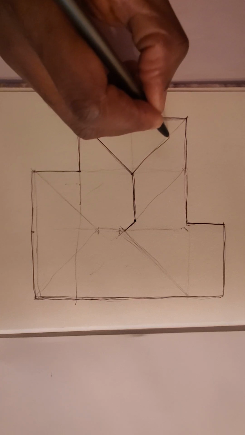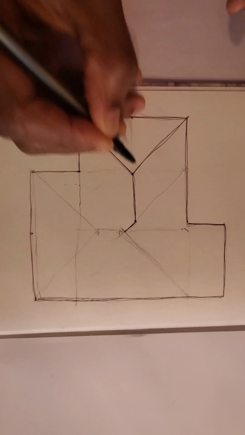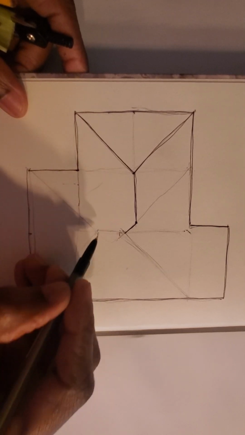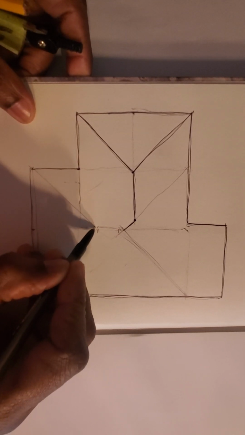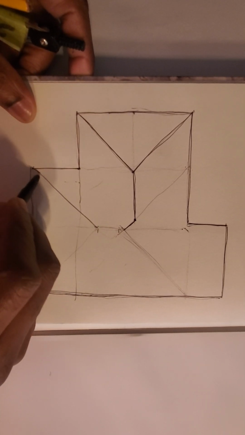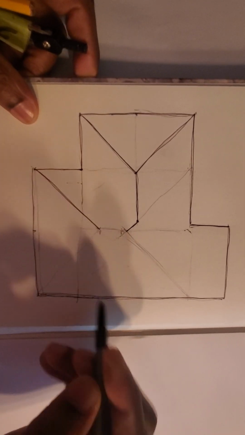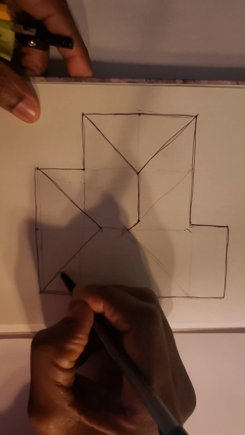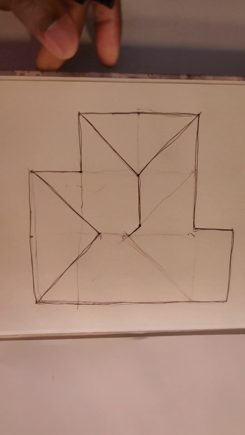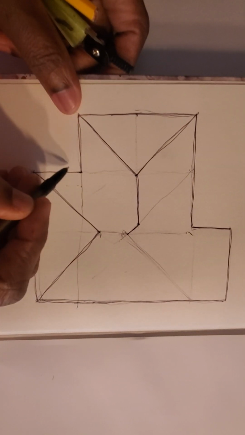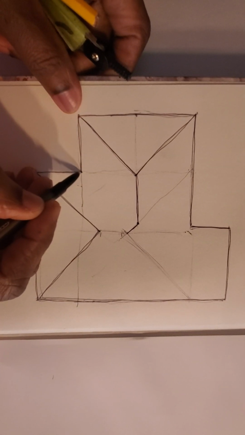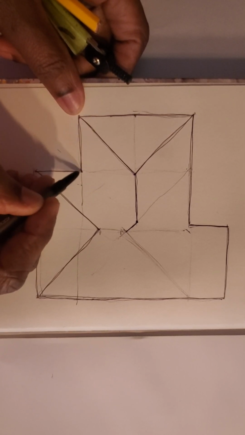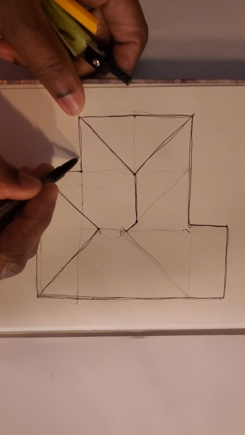This should also be retained. Now we know that our rafters, I could brighten up the side as well, and as well as this side. Now, we know based on the rule that hip or valley rafters must be drawn from every corner. So here is no exception.